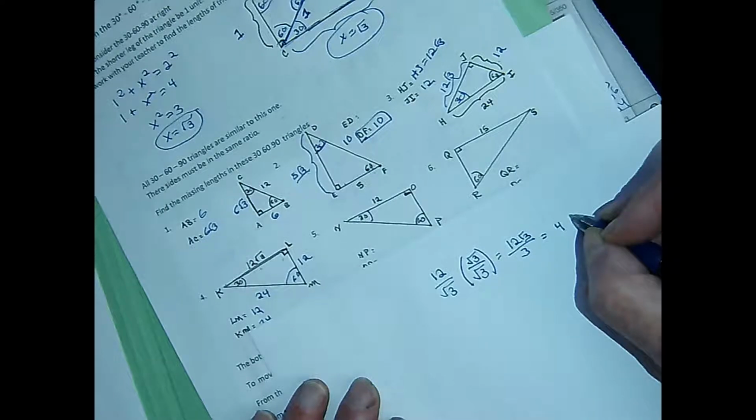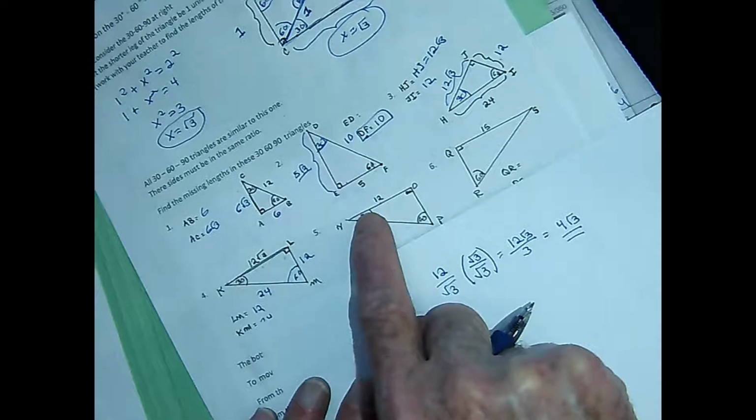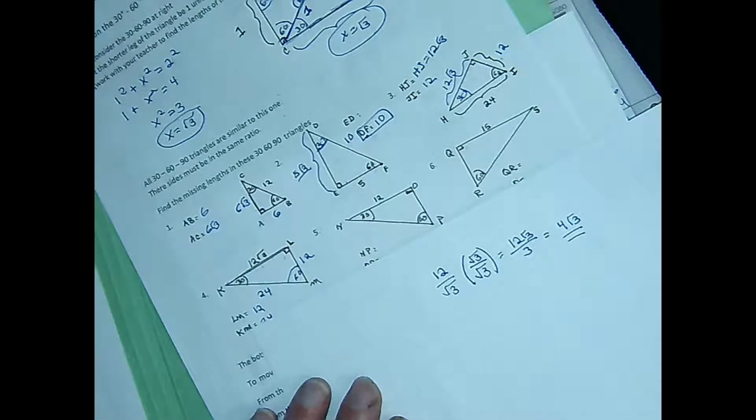Oh, I think I just figured out the short side on this triangle right there. Go from the longer leg to the shorter leg. I divide by the square root of 3, multiply by the number 1, and come up with this value there. So, this length is 4 root 3.